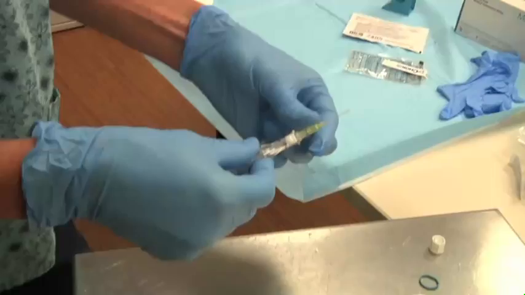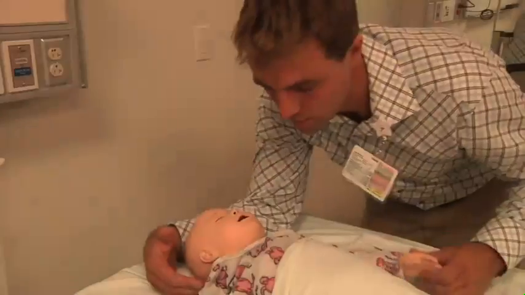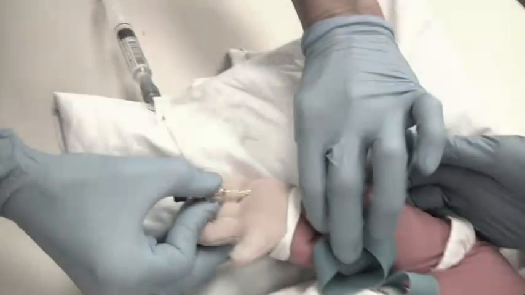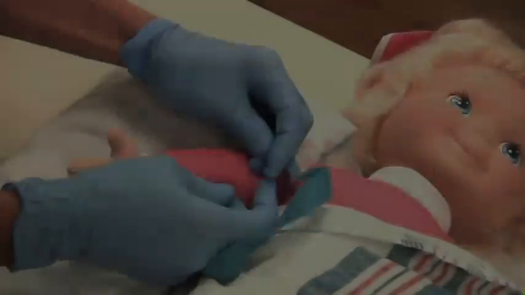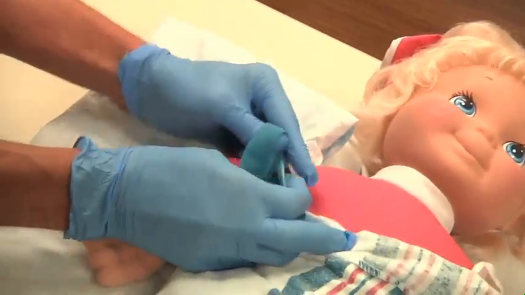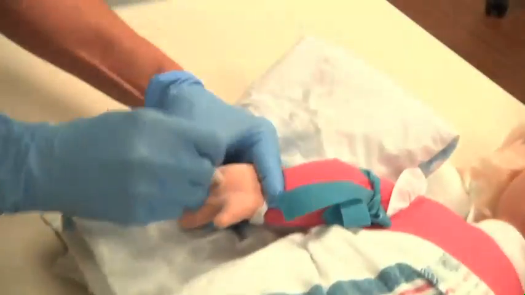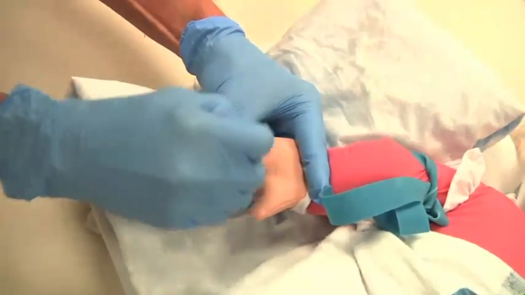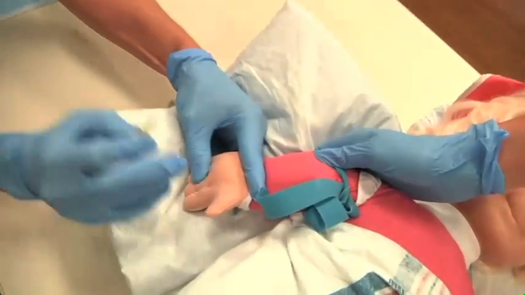For optimal results, have child life specialists present, make sure the patient is in a comfortable position, and have extra holding help available. Apply the tourniquet. Cleanse the insertion site with antiseptic and allow it to dry completely. Stabilize the vein by applying pressure and stretching the skin.